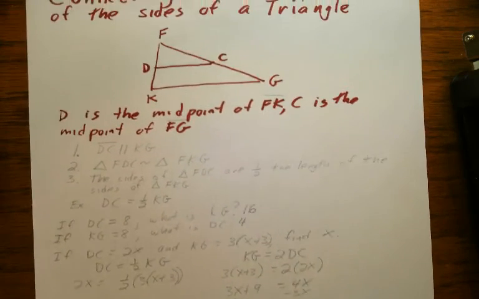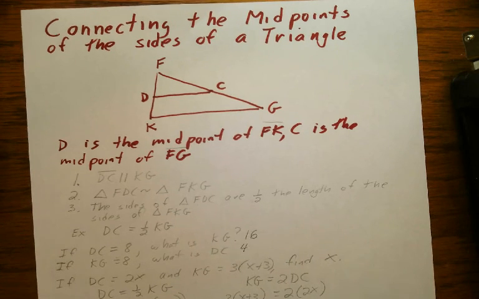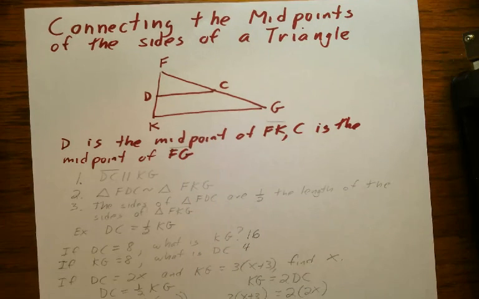So, when you connect the midpoints of the sides of a triangle, a lot of things happen. And what we're going to look at with this assignment is the fact that one side is half the length of the other side.